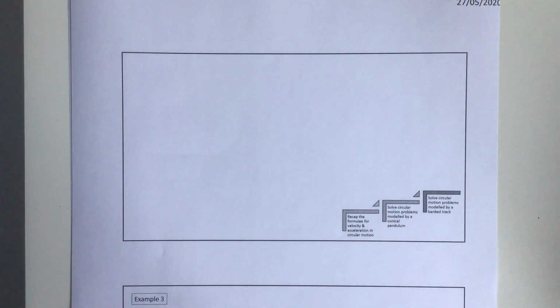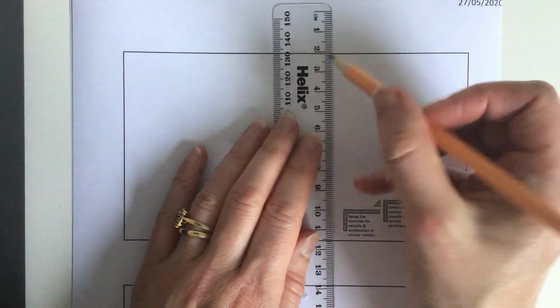For example 2, it's asking us to resolve in that same direction. So we want to just have a look at the angles. It's saying find the angle that the chains make with the vertical. So if we go back to that diagram that we had right at the start, I'm just going to draw it in a smaller version here.